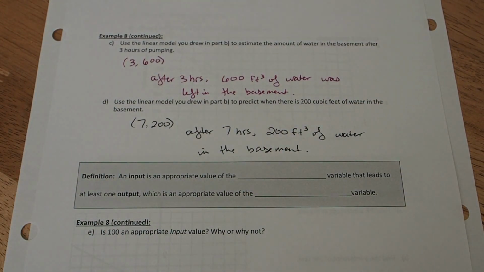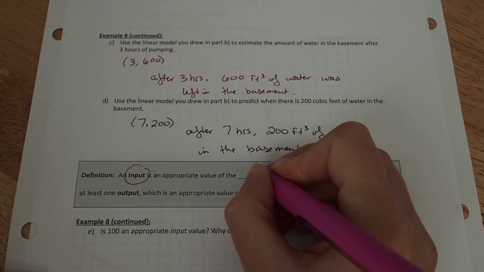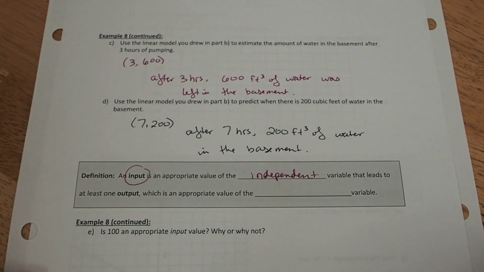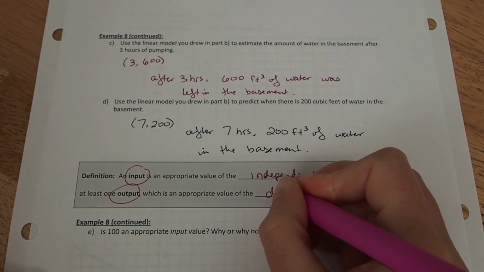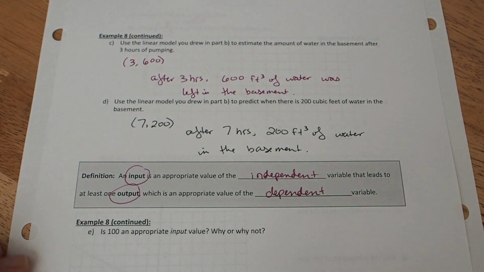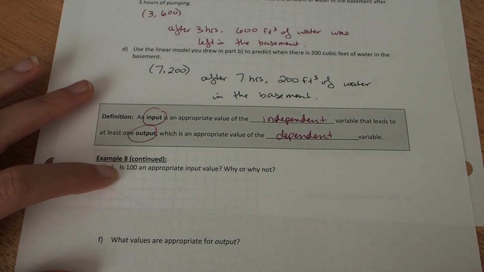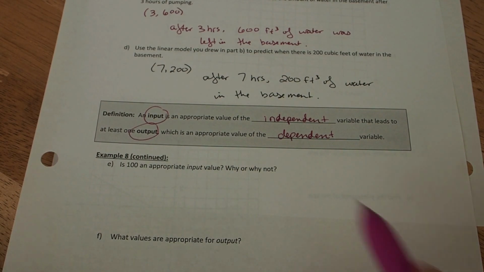All right, another definition here. An input is an appropriate value of the independent variable that leads to at least one output, which is an appropriate value of the dependent variable. So continuing that water example, that basement water example from number 8, is 100 an appropriate input value? Look back at our chart, input values are independent values.